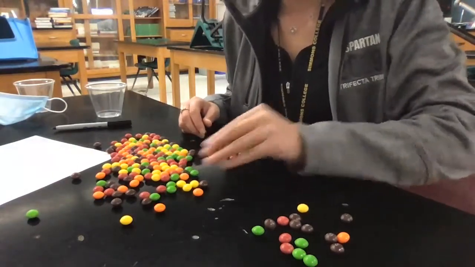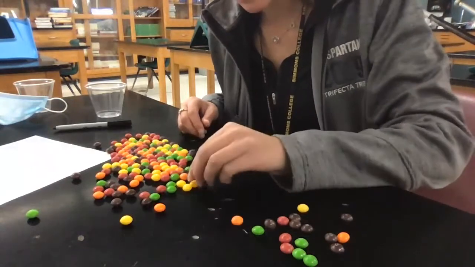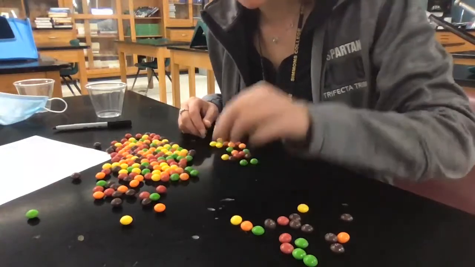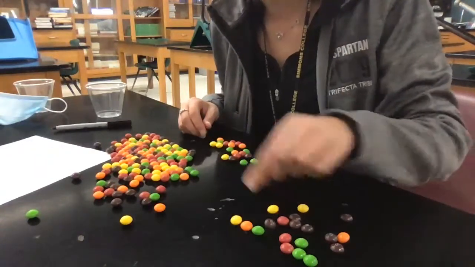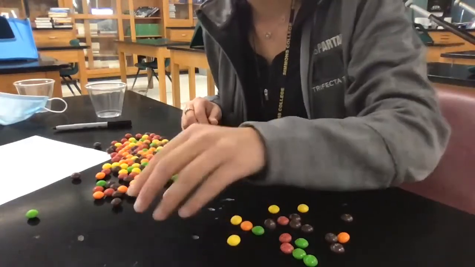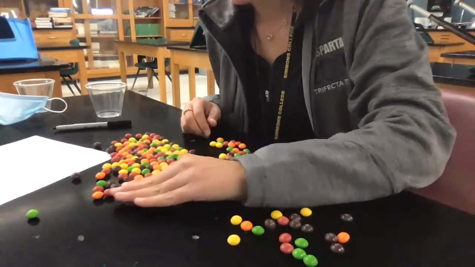A half-life is the time it takes for half of a substance to decay into its daughter substance, or for the parent atoms to decay into daughter atoms.